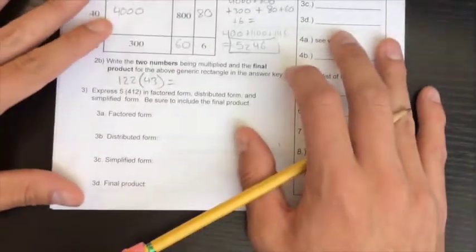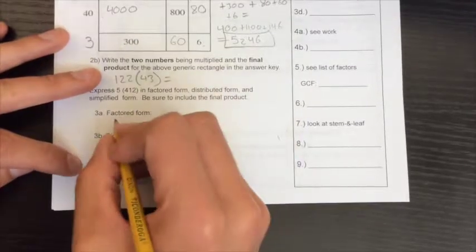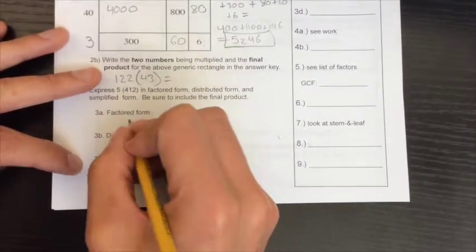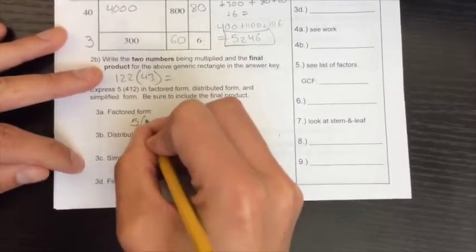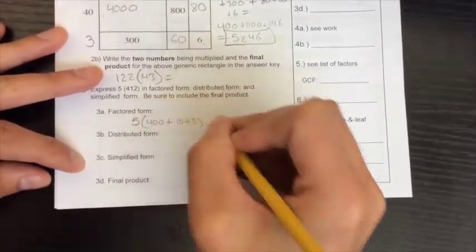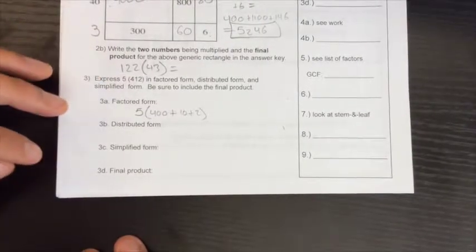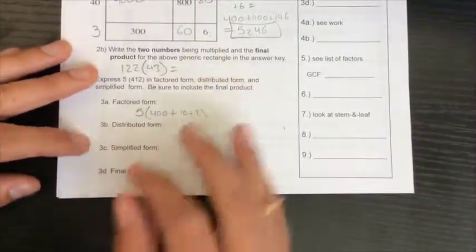All right, number 3. I helped you guys a lot with this in class, but make sure you can do this for the test tomorrow. Factored form is going to be when we write the inside as the sum of 3 different digits. So 5 times 400 plus 10 plus 2. Make sure the parentheses are around that whole thing.